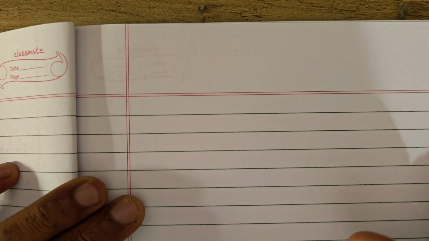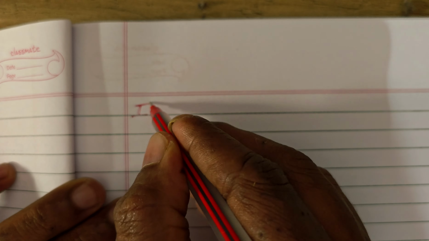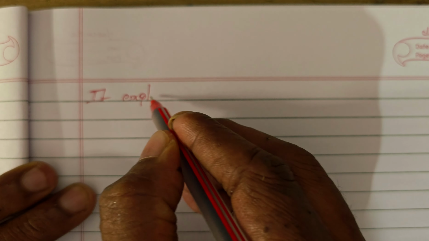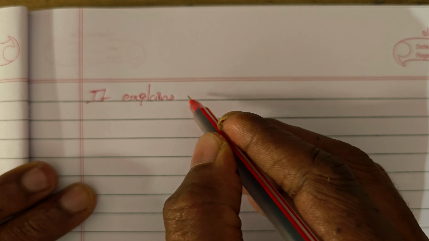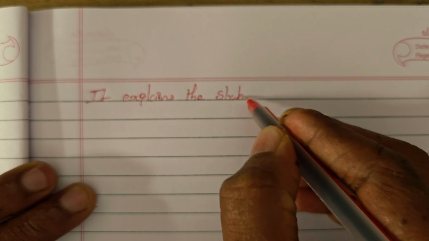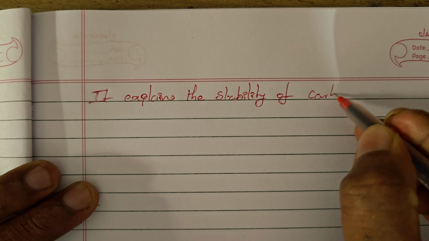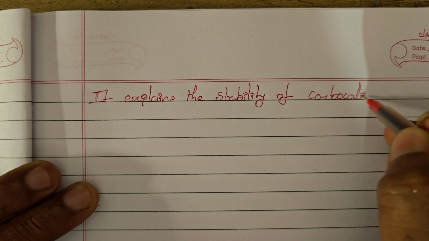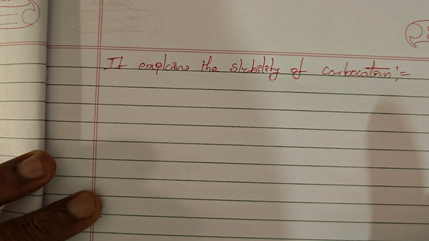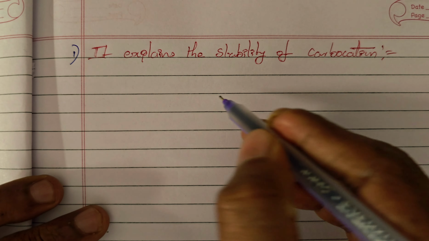So, first application: it explains the stability of carbocation. The first application of the inductive effect is the stability of carbocation.